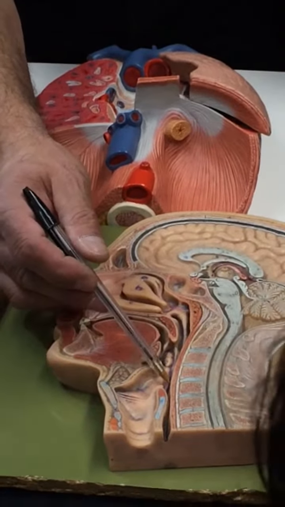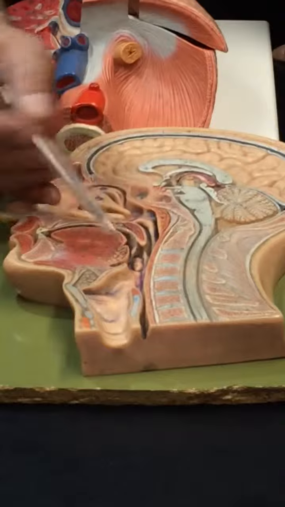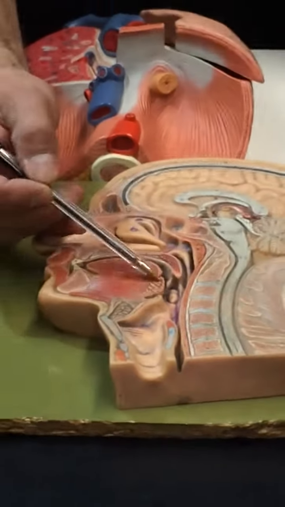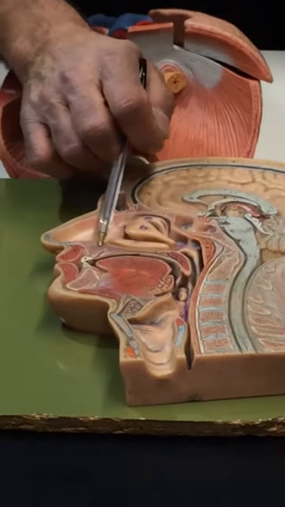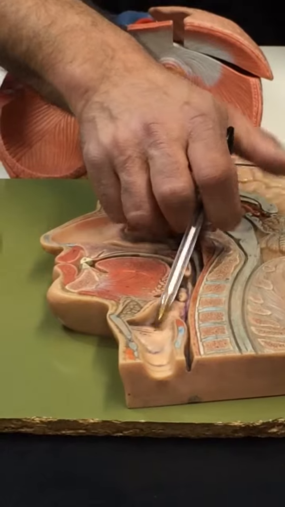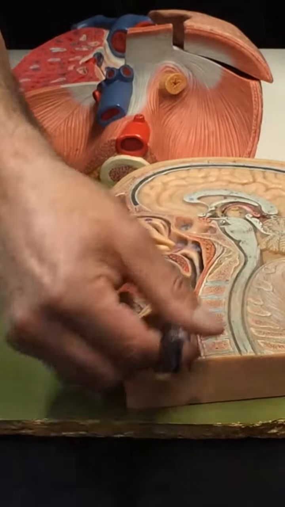And then we have the pharyngeal tonsils. You have the palatine tonsils, and you have the lingual tonsils. This is the hard palate, and this is the soft palate. This is the uvula. Here's the epiglottis. This is the true vocal cord right here. The one up top is the false vocal cord. And of course the opening is called the rima glottidis that air passes through.